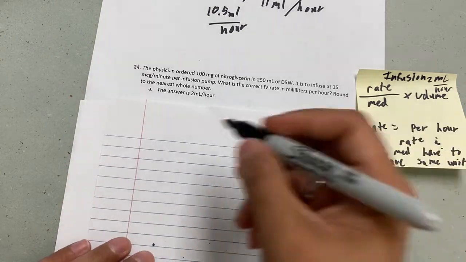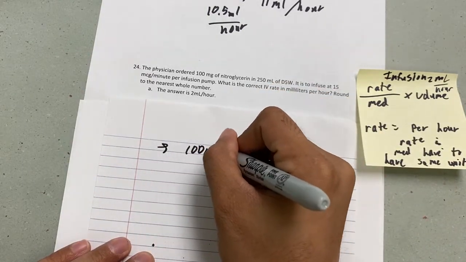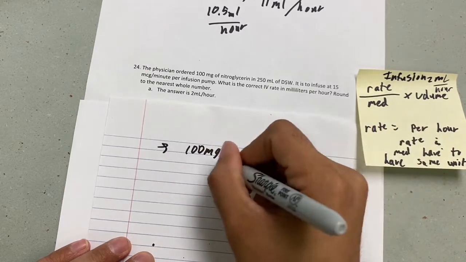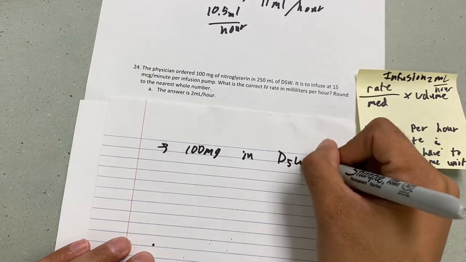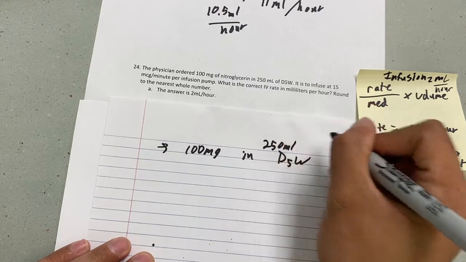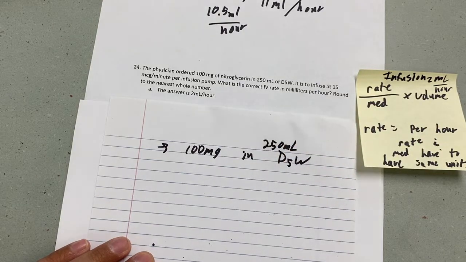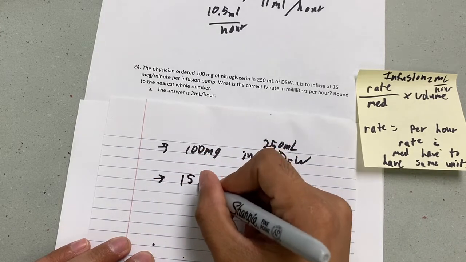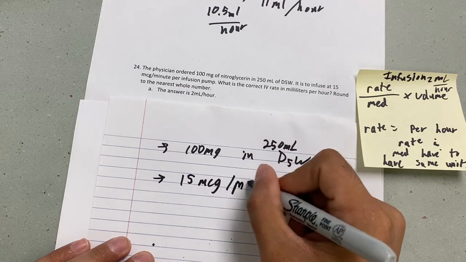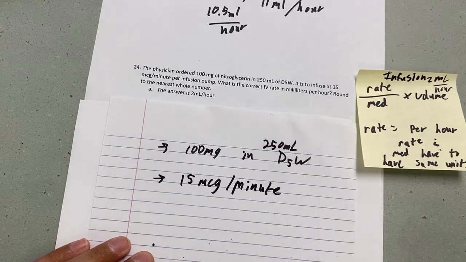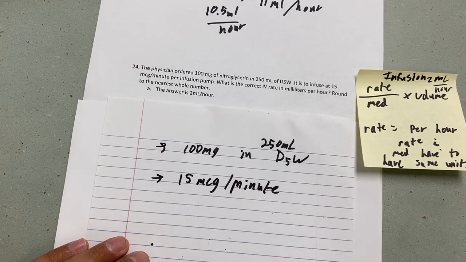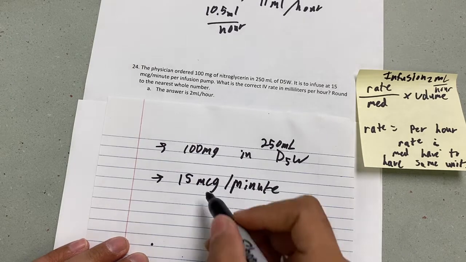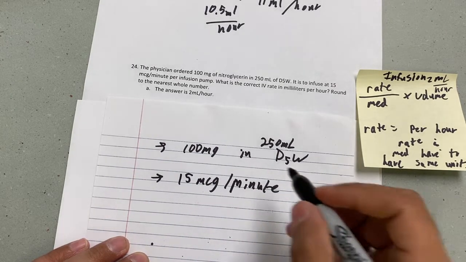Okay, so the physician ordered 100 milligrams in this giant bag of D5W. And in the bag, there's 250 milliliters of dextrose 5% in water in this container. So we're infusing at 15 micrograms per minute. And so this means for every minute that goes by, the patient's getting 15 micrograms regardless. It doesn't matter how much they weigh, it doesn't matter how much body surface area they have, it's just 15 micrograms per minute. Okay, I've got 15 micrograms per minute.